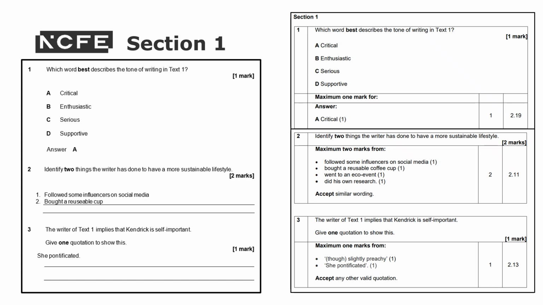Question 3 tests the ability to interpret inference. And the learner must find one quotation in the text that implies Kendrick is self-important. So she pontificated, or the use of the word preachy would gain marks.